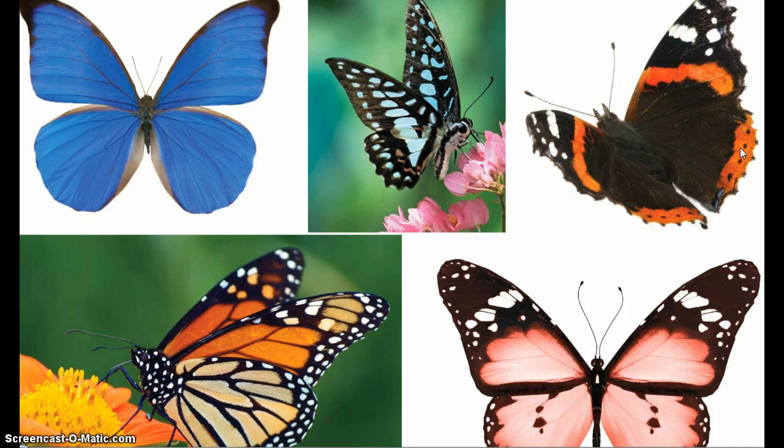Did you know there are about 25,000 different kinds of butterflies in the world? Butterflies vary in size from about 1/8 of an inch to almost 12 inches in size.